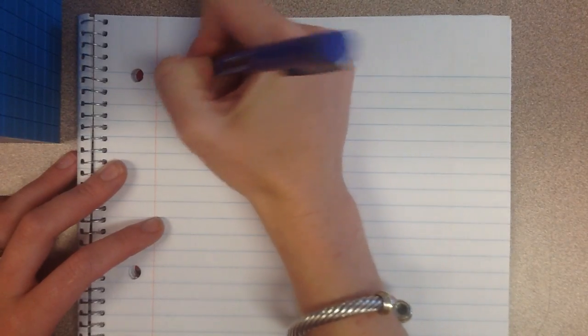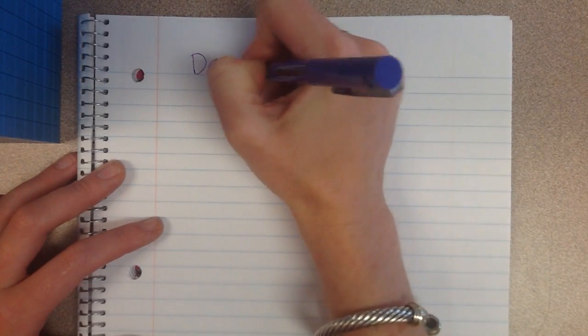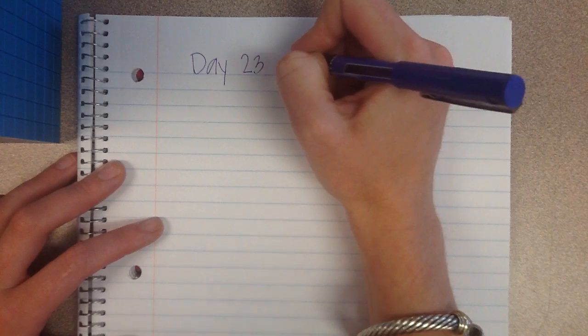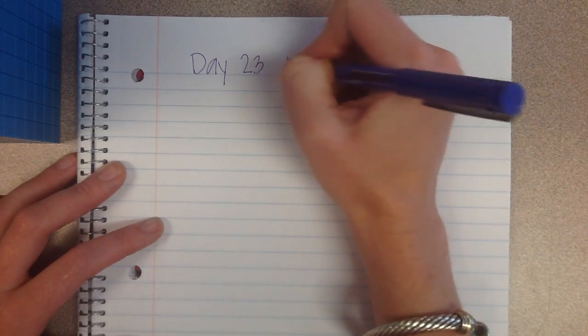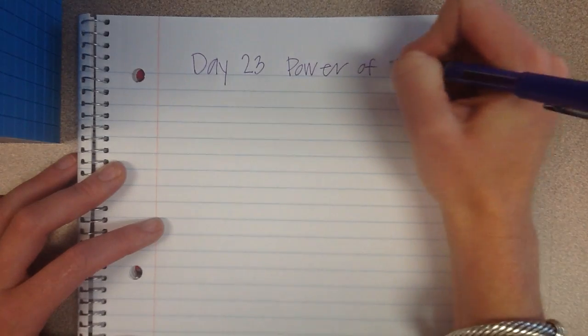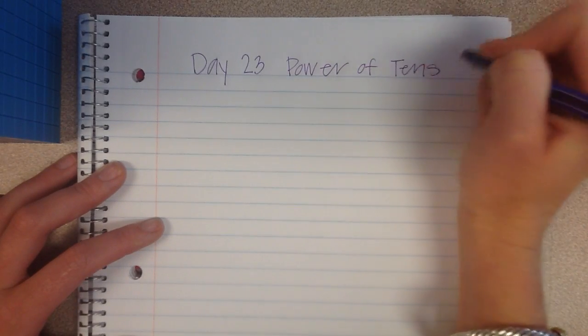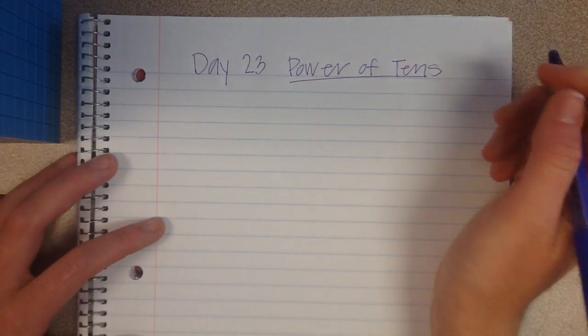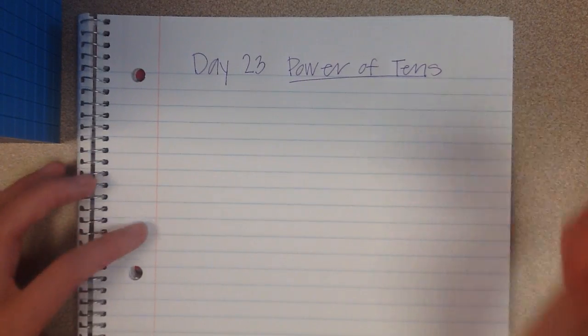Okay, we are going to start with a new topic. So you're going to put day 23, power of tens. This is one of the easiest things you'll do in 5th grade.